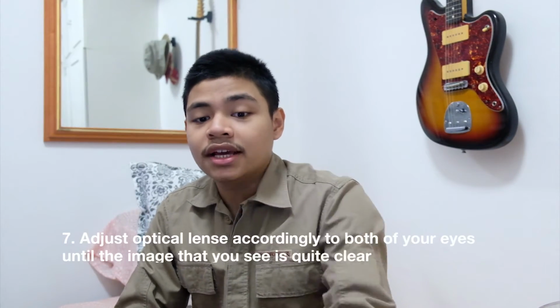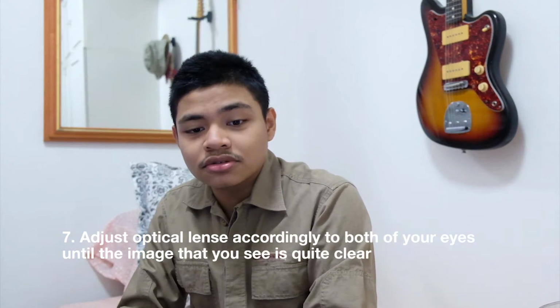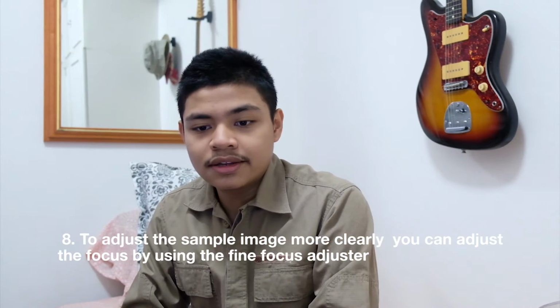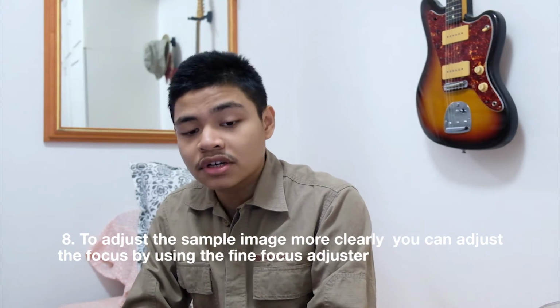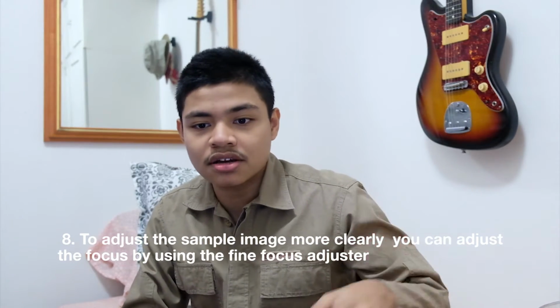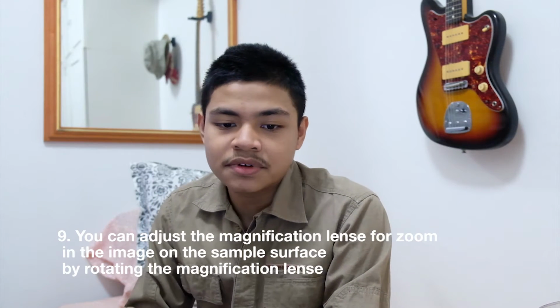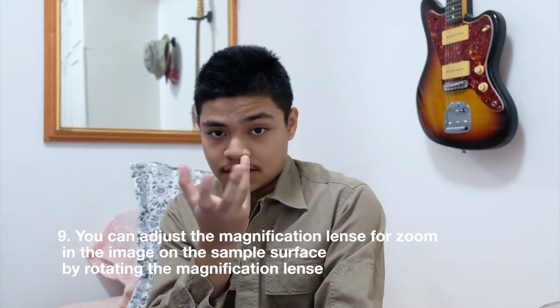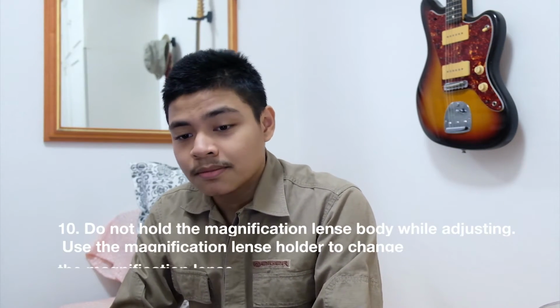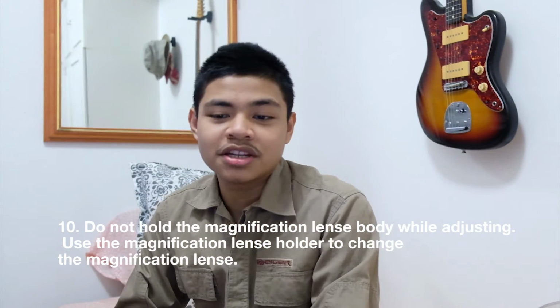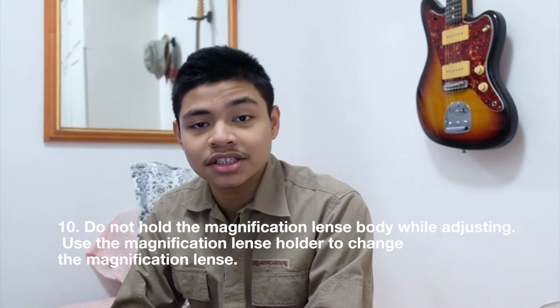Number 7, adjust the optical lens accordingly to both of your eyes until the image that you see is quite clear. And number 8, to make the sample image clearer, you can adjust the focus by using the fine focus adjuster at the left side of the microscope. And number 9, you can adjust the magnification lens to zoom in the image on the sample surface by rotating the magnification lens. And number 10, please do not hold the magnification lens body while adjusting. Use the magnification lens holder to change the magnification lens.